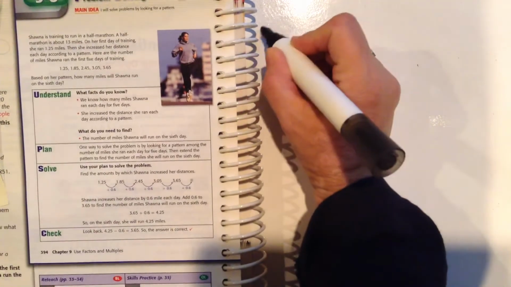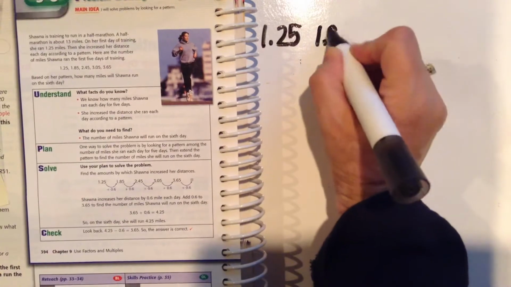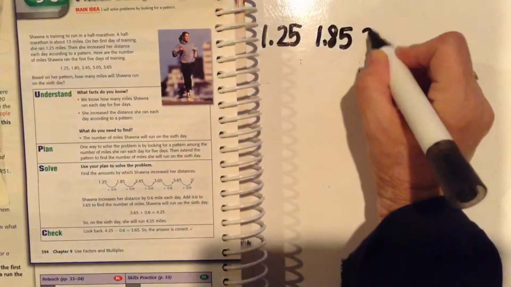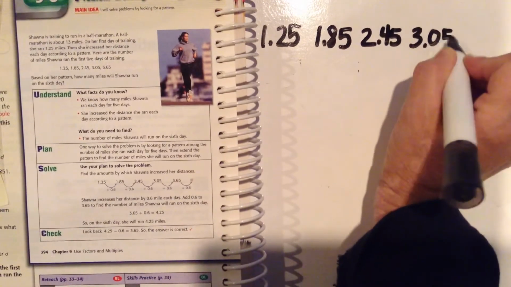So let's see if I can fit this in here and keep the page. I don't know if I can. I can at least get a few of them in before I run out of space.